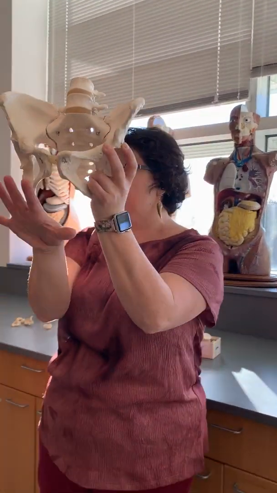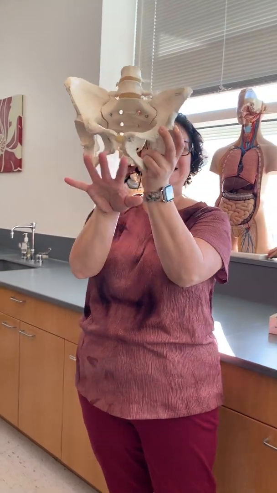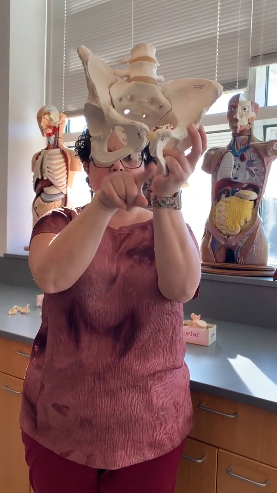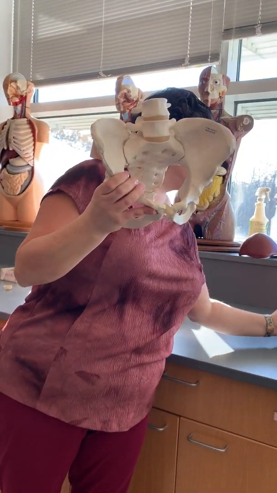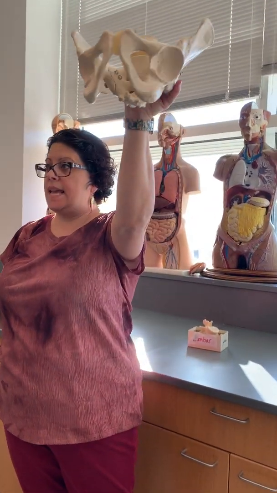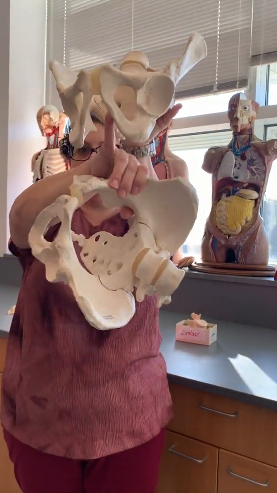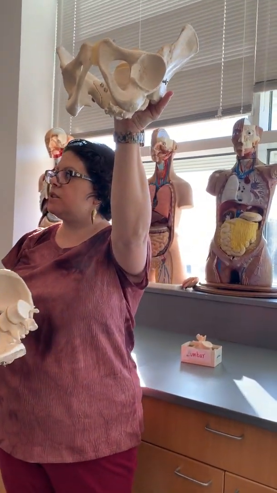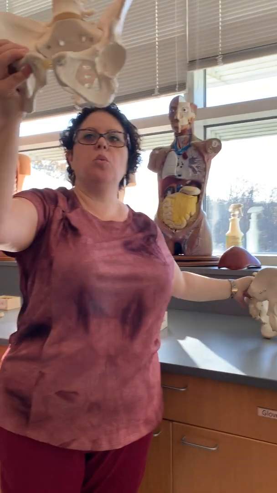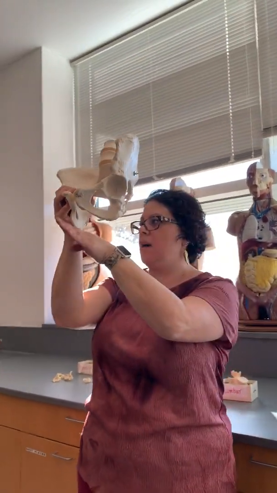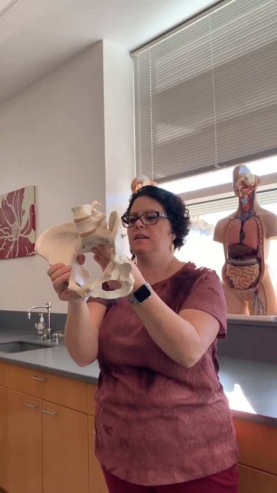It is greater than 90 degrees. 90 degrees is more narrow, like in a male. The angle here is less than 90 degrees in a male. Much wider in a female as well.